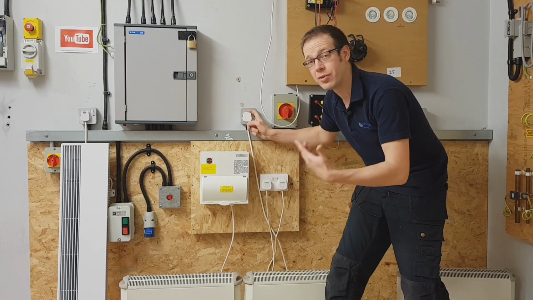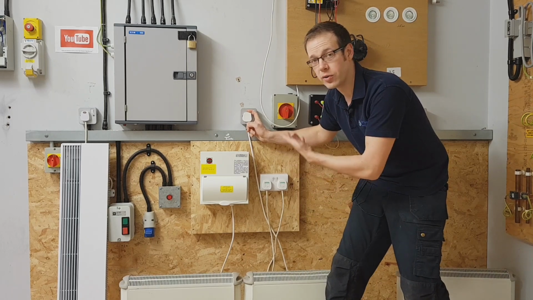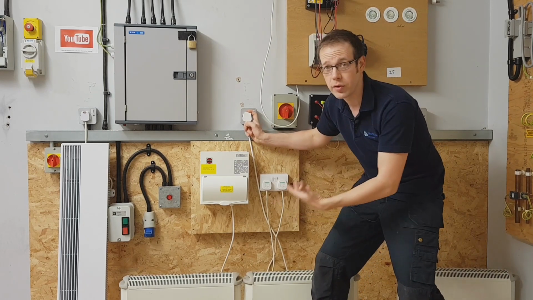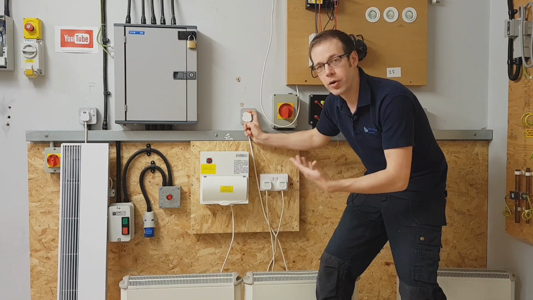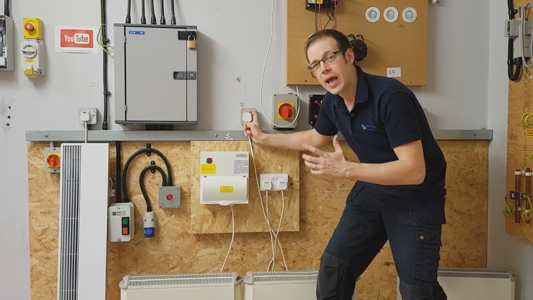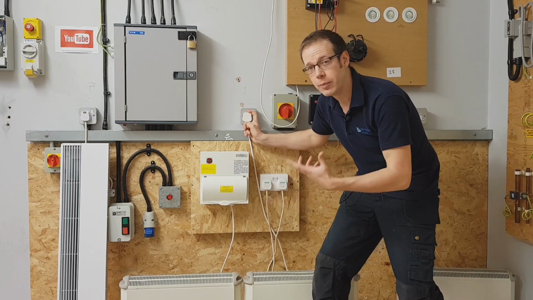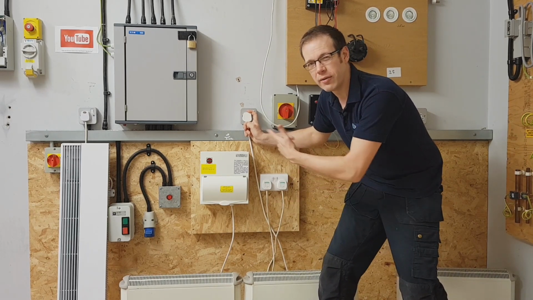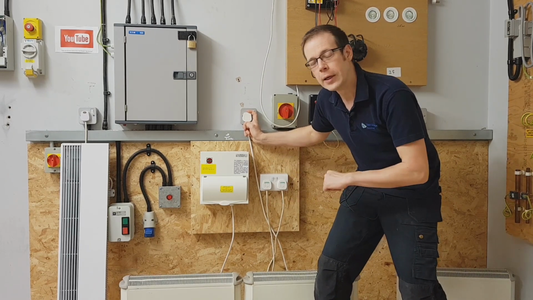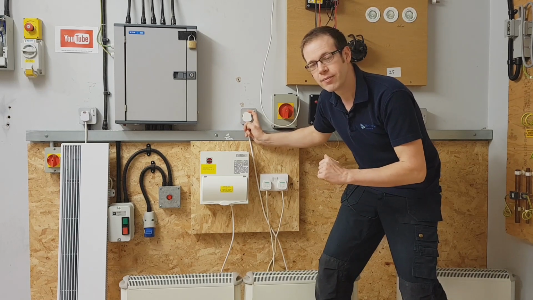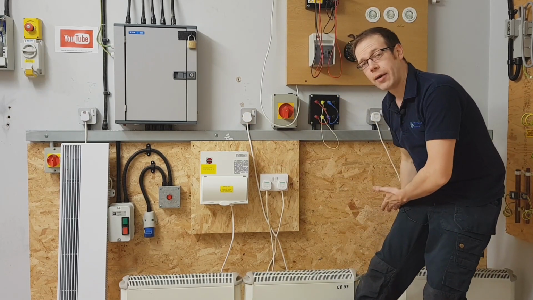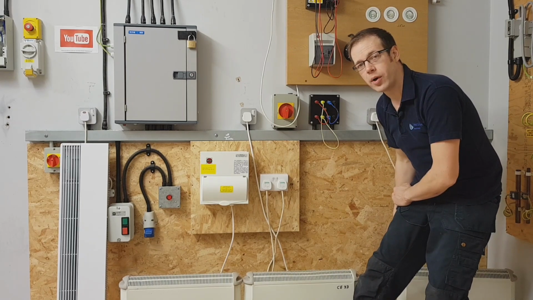Now obviously we would never dream of connecting a 4 kilowatt load into a plug top such as this, because it could overload the plug top and lead to fire and overheating and other bad things like that. However, here we're working under controlled conditions and the heaters are only going to be on for a very brief period of time. So please don't ever think about connecting up a 4 kilowatt load on a single plug top, it's dangerous.